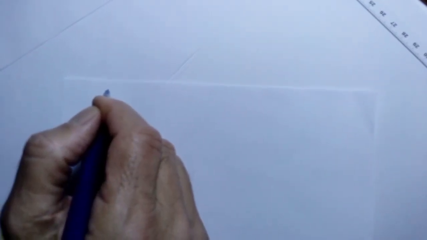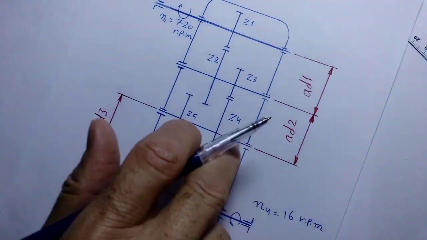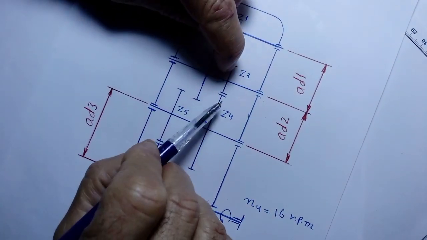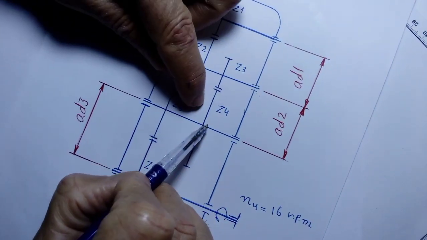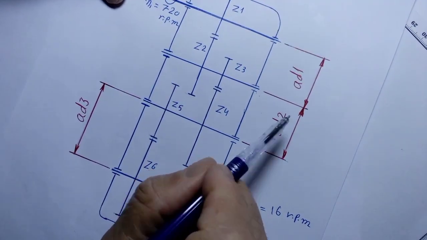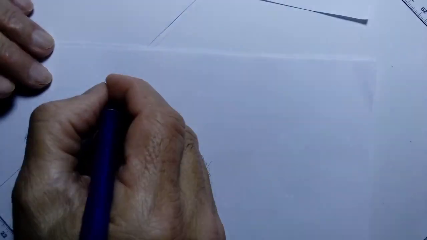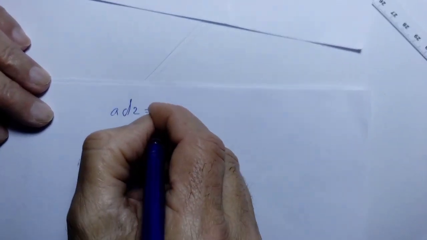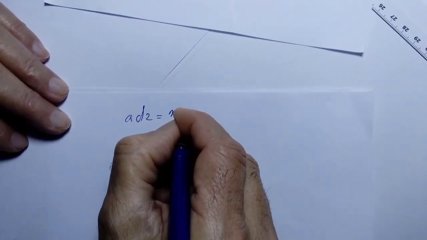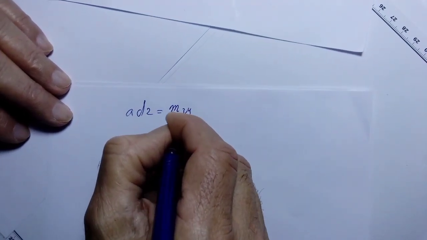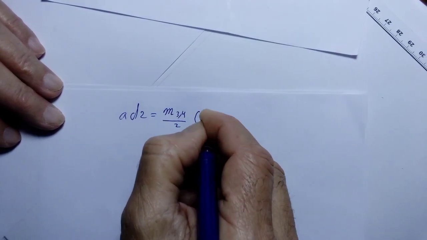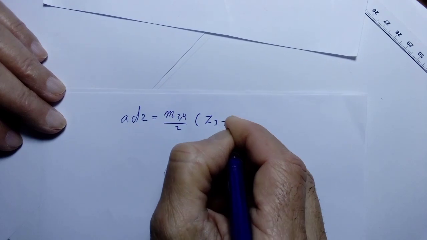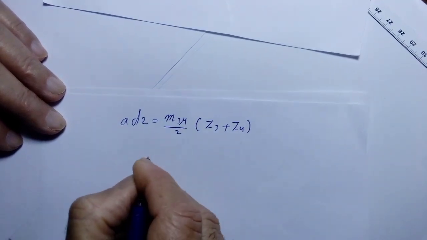The center distance AD2 is the center distance between gear number 3 and gear number 4. AD2 is equal to M34 divided by 2 multiplied by (Z3 plus Z4).